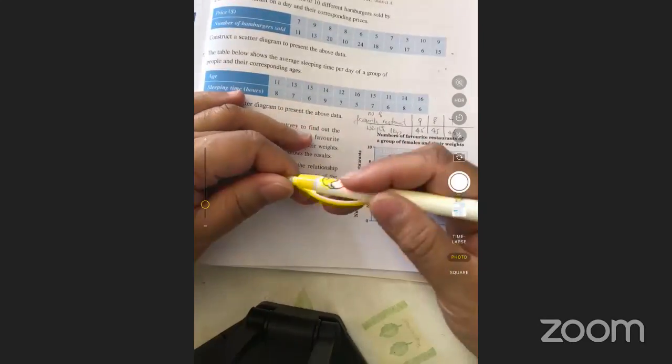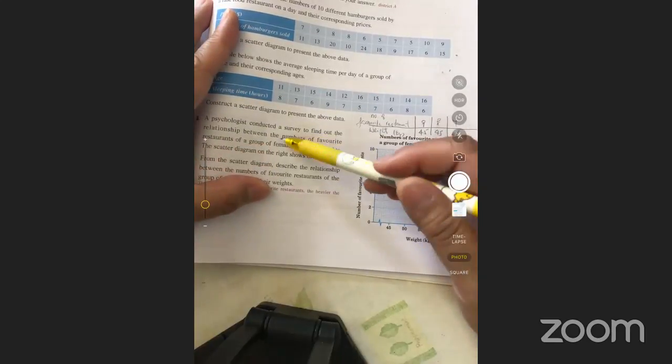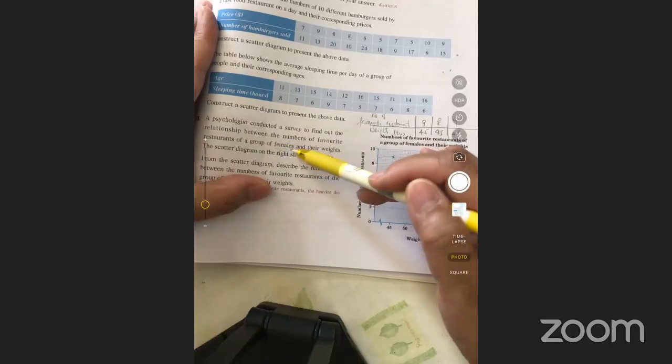Okay, and also if you count the number of crosses, then you will know how many data there are. In this case, the data are collected from a group of females. Therefore, you can count the number: 1, 2, 3, 4, 1, 2, 3, 4, 5, 6, 7, 8, 9, 10, 11, 12, 13, 14, 15, 16, 17, 18, 19, 20, 21, 22, 23.